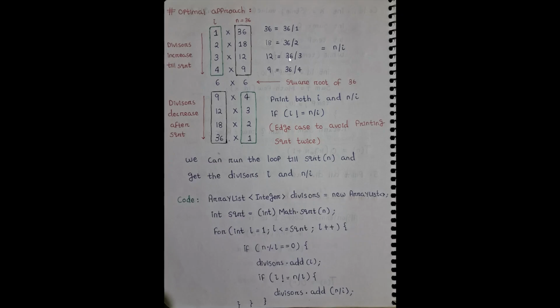Then we have 2, then 36 by 2, 18. 18 is also a divisor. So in each iteration, we are getting two of our factors. Instead of running the iterations from 1 to n to extract all the factors separately, we can extract the two factors in one single iteration by using i and n by i. If i is a divisor of n, then n by i is also a divisor of n.